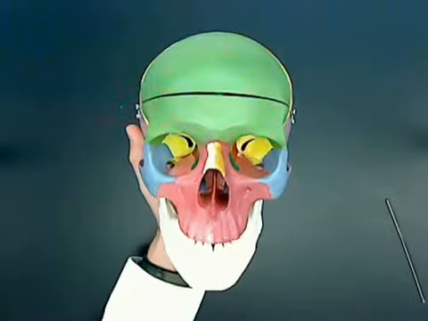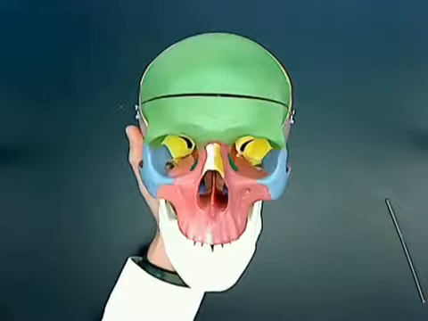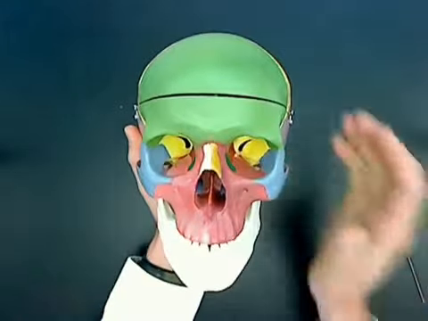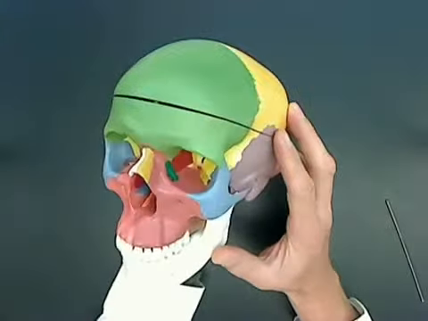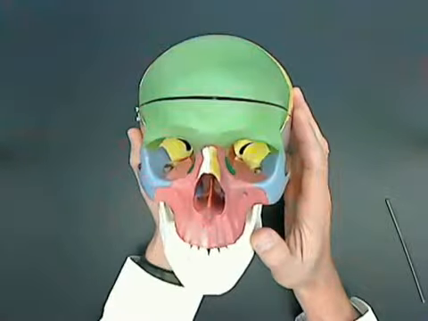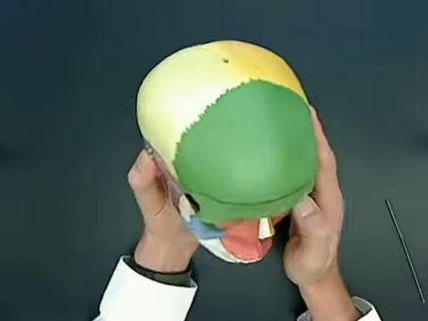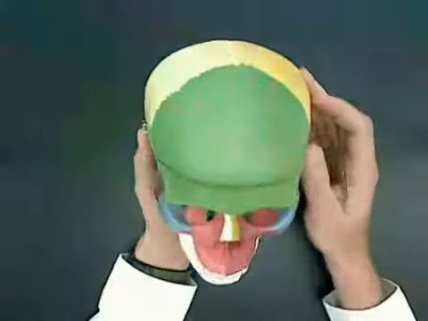I'm Dr. Ren Hartung. I've already done a video showing the bones of the head using a real human skull, but I wanted to use this skull as well because I think on the video the coloration of this plastic skull will show up much better. So I'm going to go through all of the bones and major features once again.